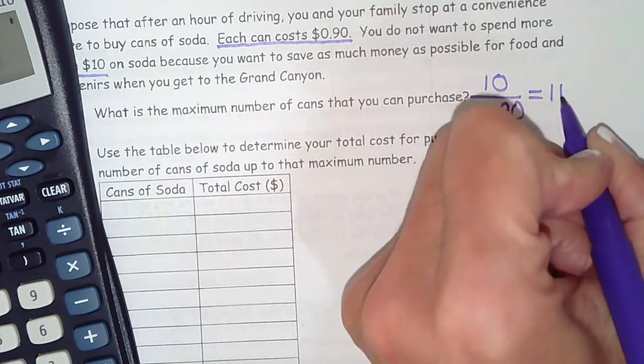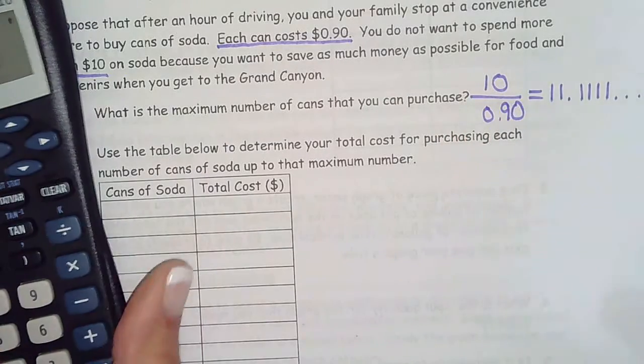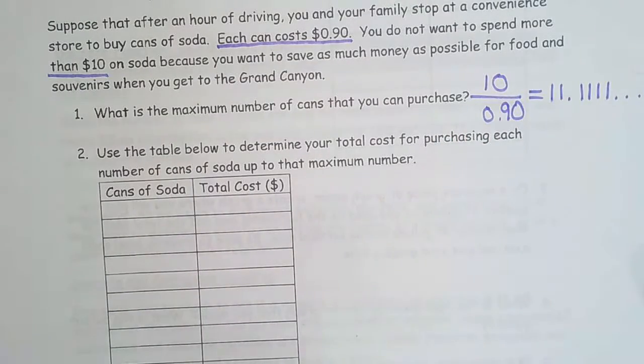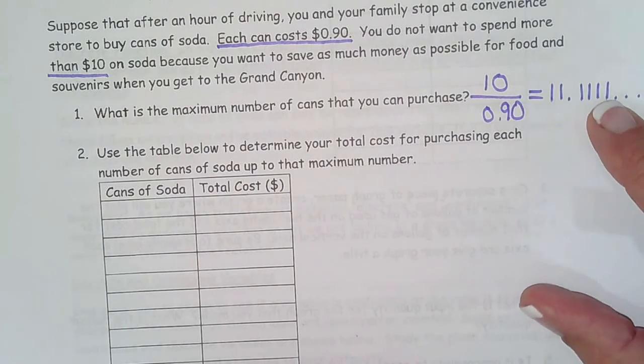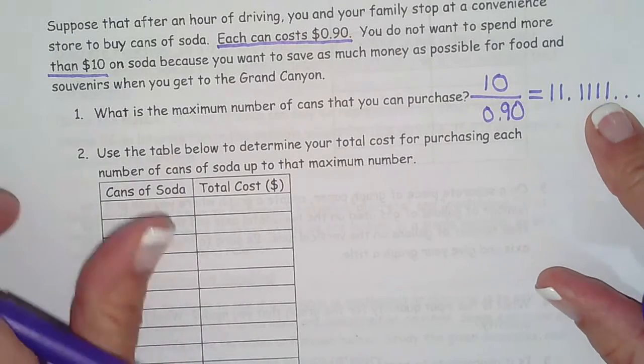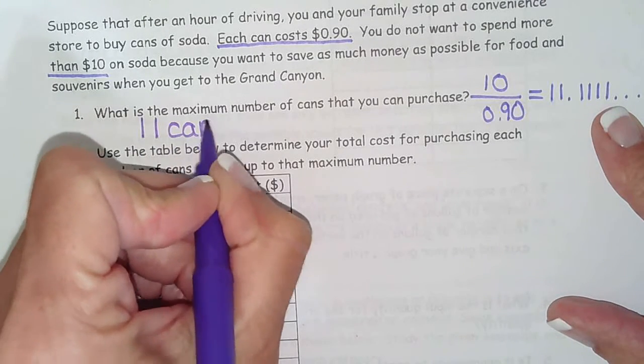So let's talk about that. Do I have enough money to buy 12 cans? No, I don't. I can buy 11 cans with a little left over, but that is not enough to buy 12. So I would say 11 cans of soda.